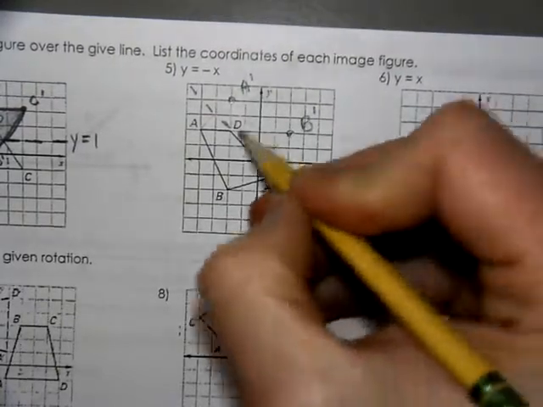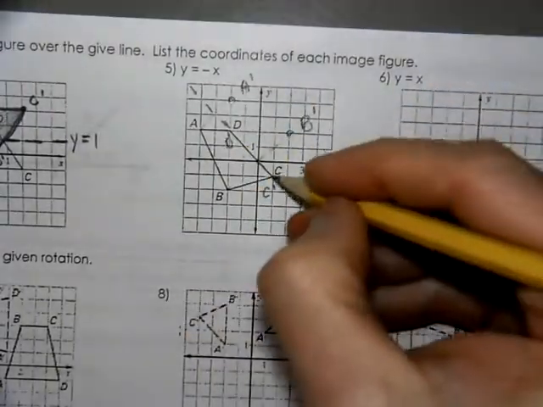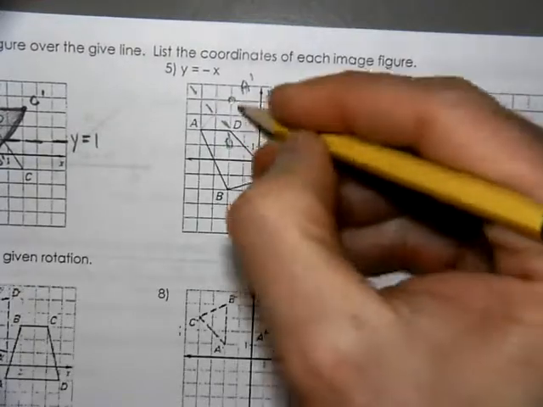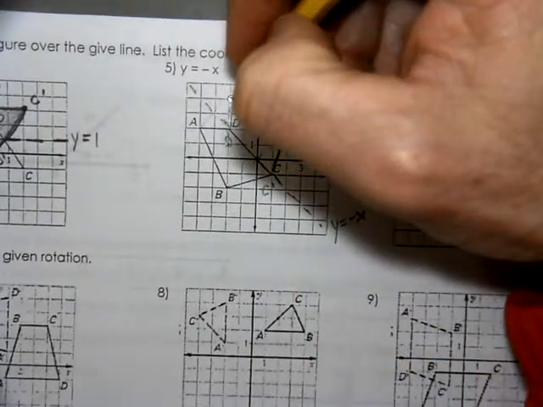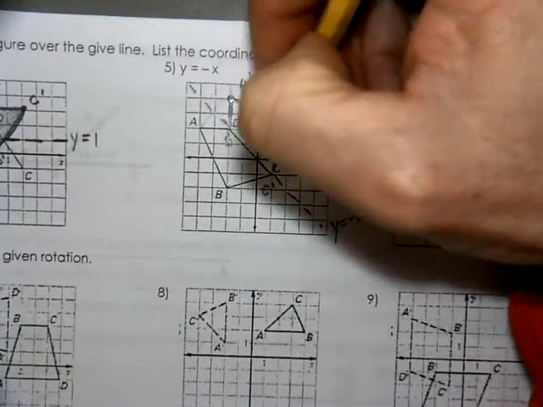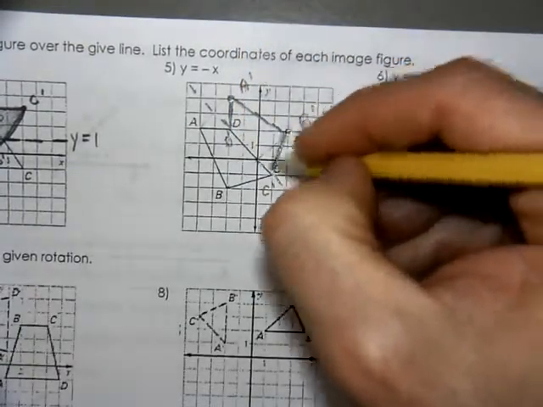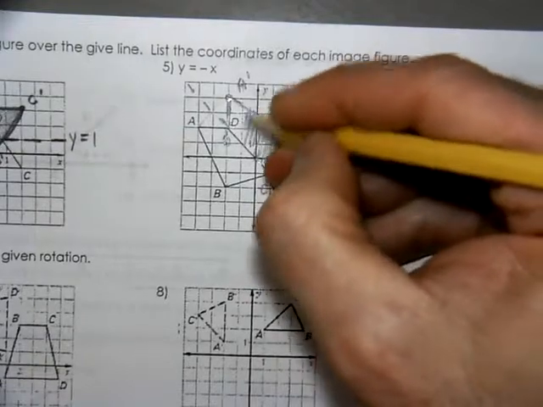Here we'd have C prime and D prime. They're not going to move at all. So there's our new shape.